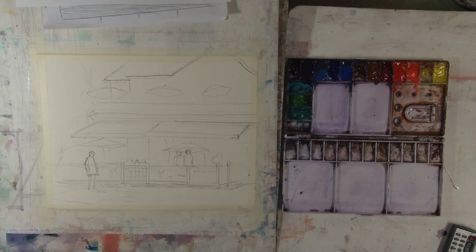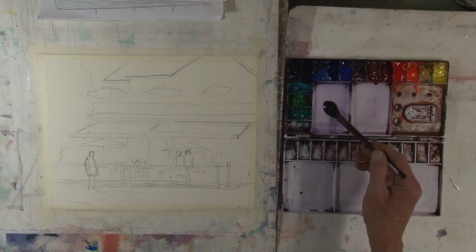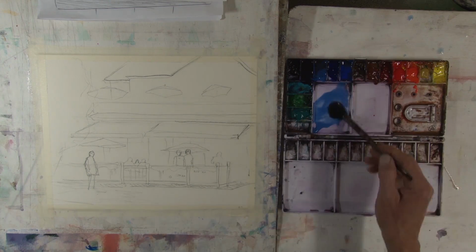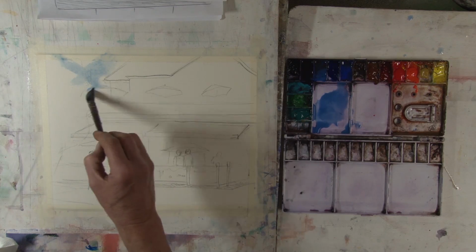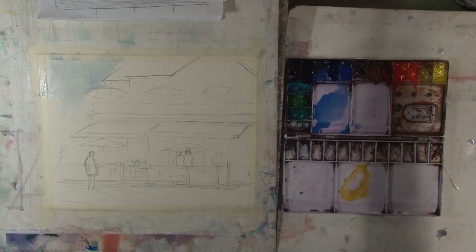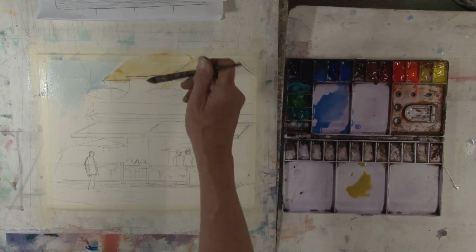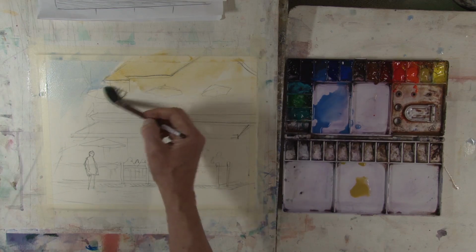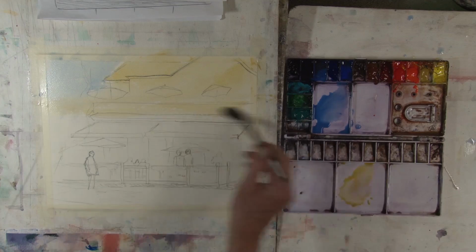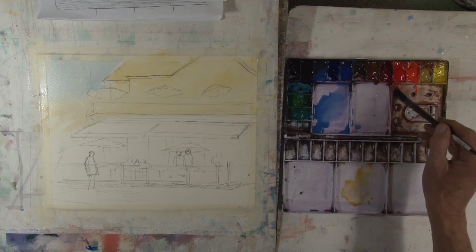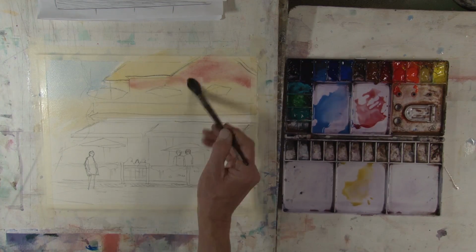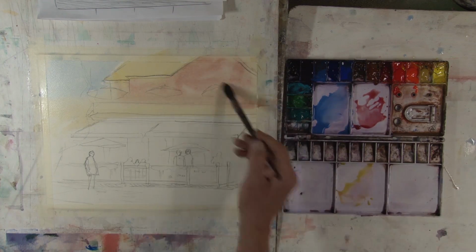Okay, so we'll get started. I'm taking some cerulean blue here, and I want a light value, just a light wash over the part that's in the sky. And then right away, yellow ochre is the underpainting for the building. I've kind of identified basically the yellow range, yellow ochre and that, as sort of the mother color for the whole painting. Little alizarin crimson in there.